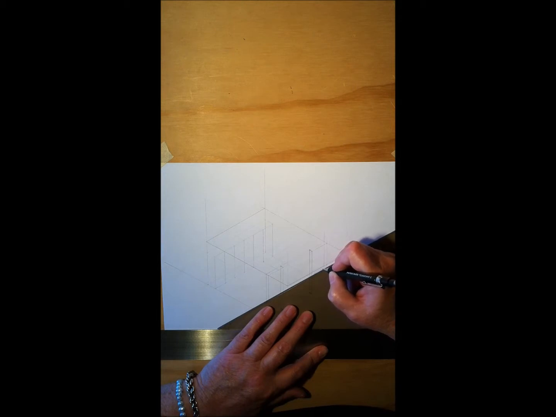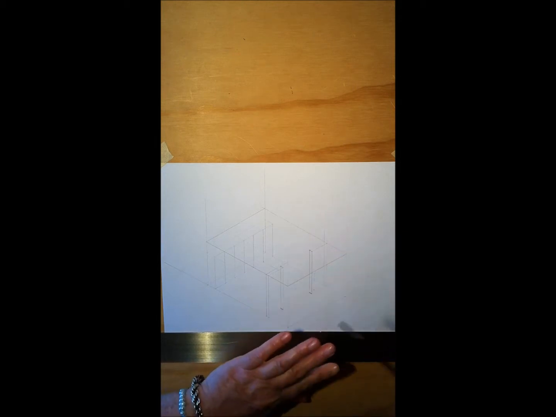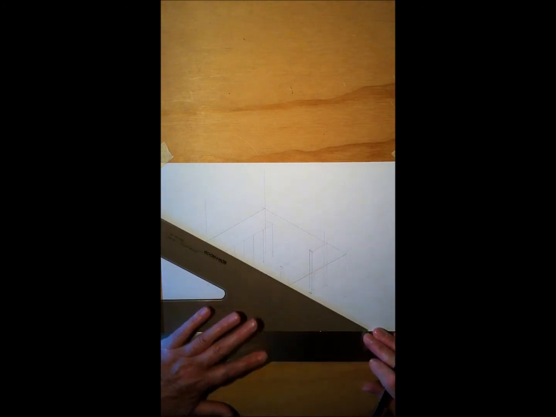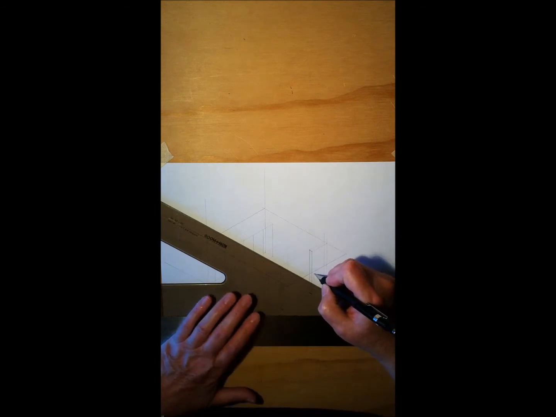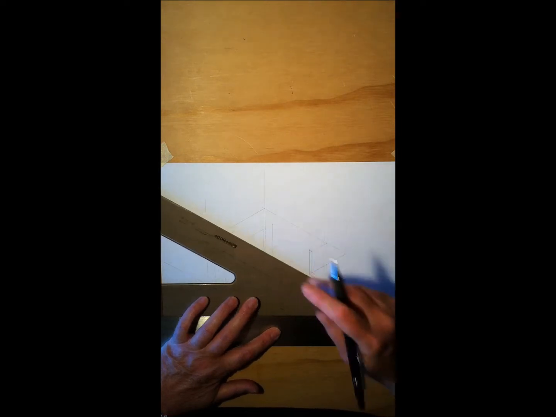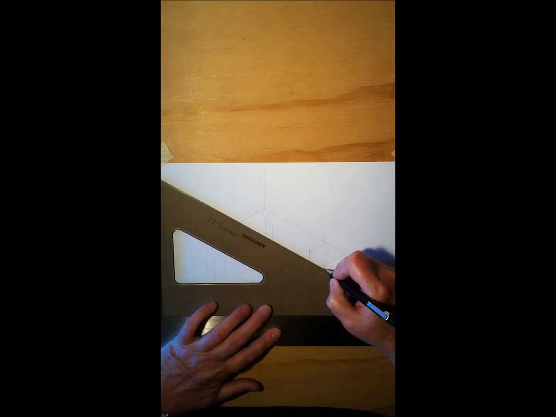Now these are lines that you're really not going to see in the final drawing, but I'm putting them in so that we can be very accurate in the overall drawing. And this is going to go over to the front face of the cabinet. And let's put in the back line.